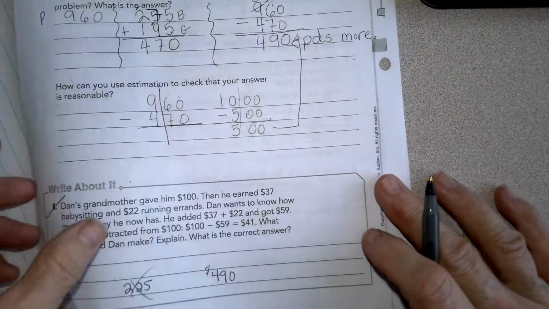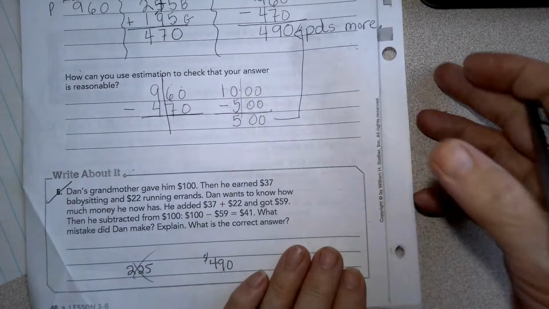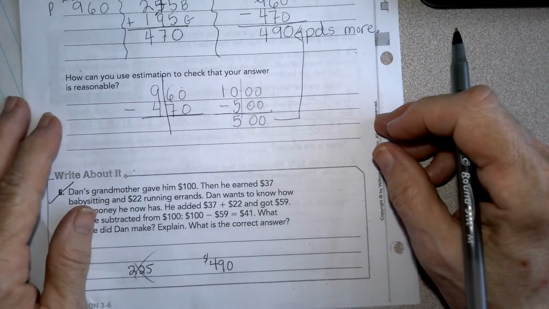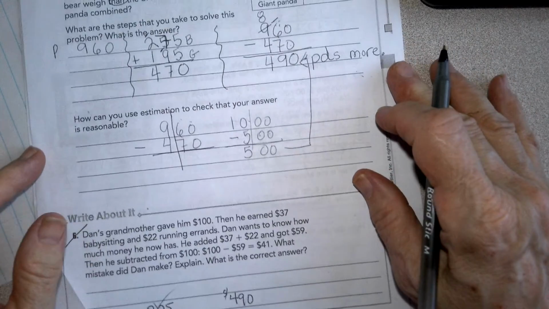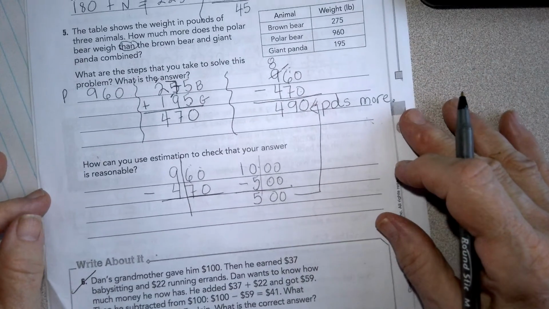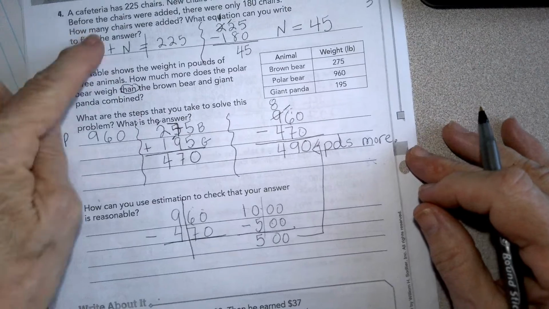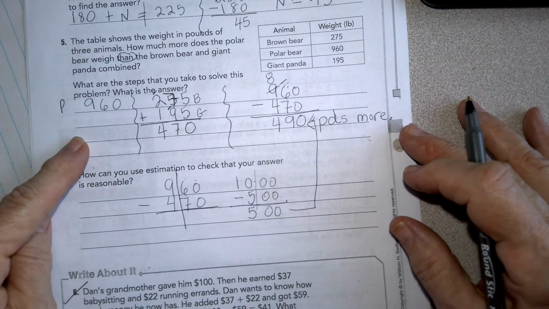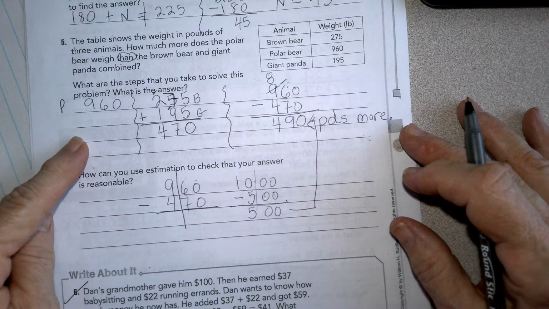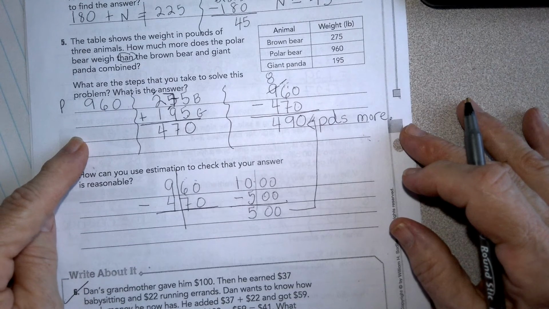On the top, on the second one, it says plus, and so it says as plus.